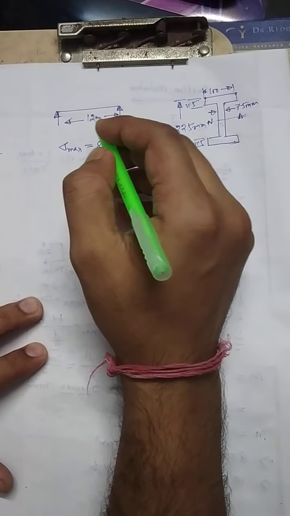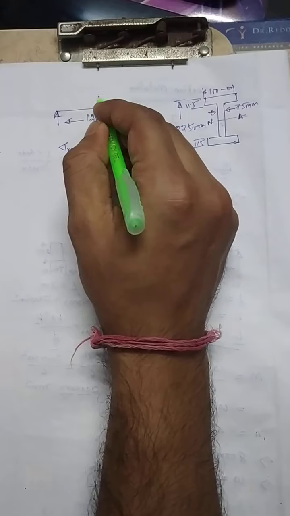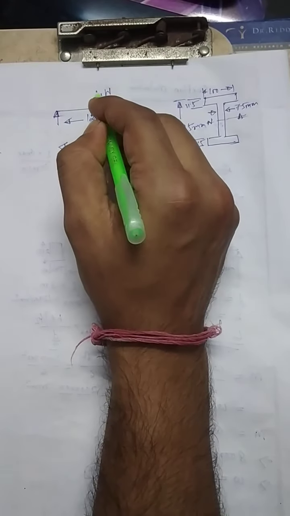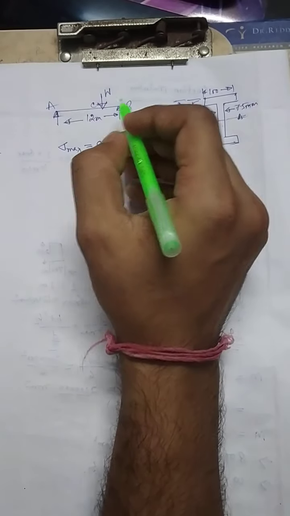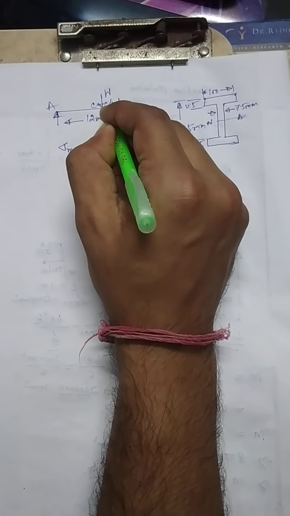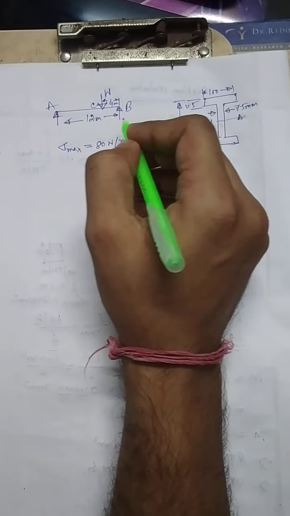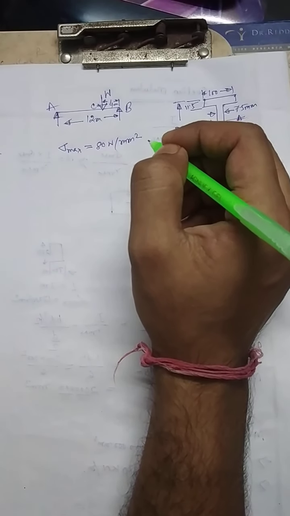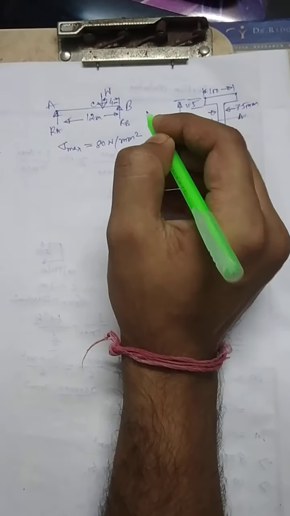So if there is a beam carrying a concentrated load W, this is A, this is B, this is C, where C to B is 4 meters and the total length is 12 meters. So now, how to find out the reactions RA and RB?